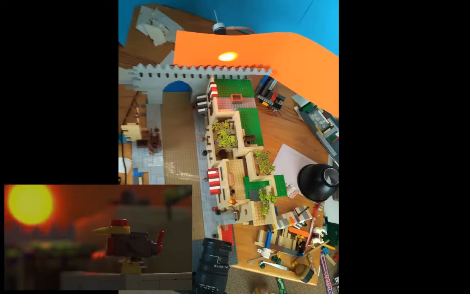I just put orange card behind the scene, and then put a lamp behind the orange card. It's a gooseneck lamp, so you can move it up and down, and I moved the lamp each frame. It was a bit fast, admittedly. The sun went up quite fast, yes, but I moved the lamp each frame just to create that sunrise effect. And to be fair, the clip isn't very long, so the sun needs to move fast if you're going to be able to actually see it.